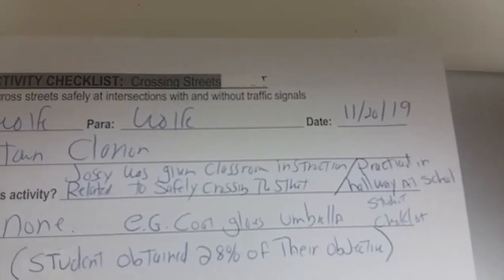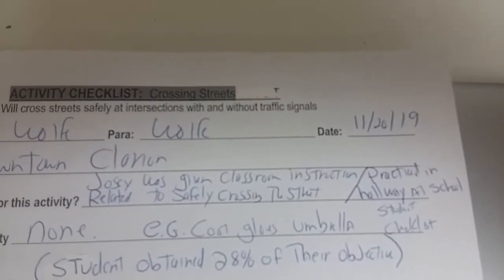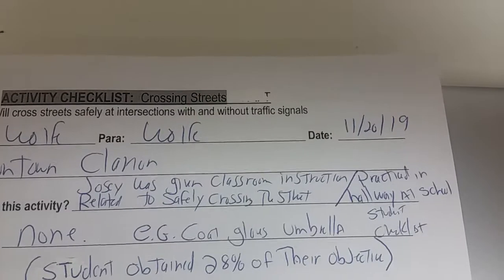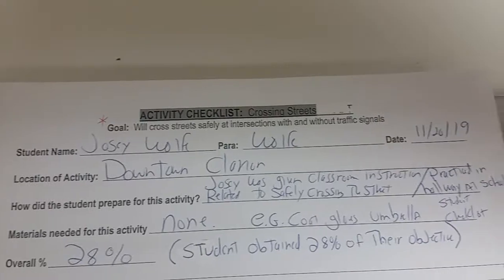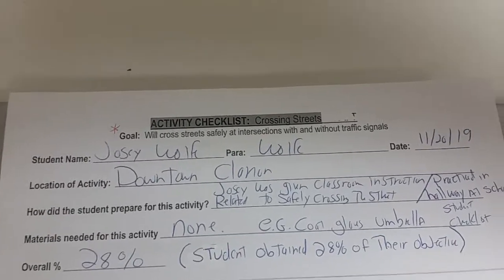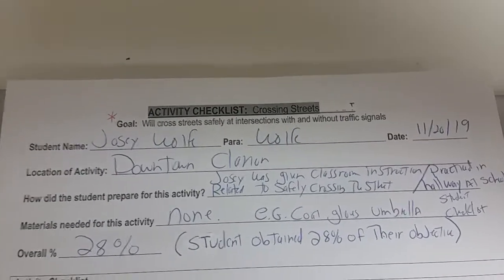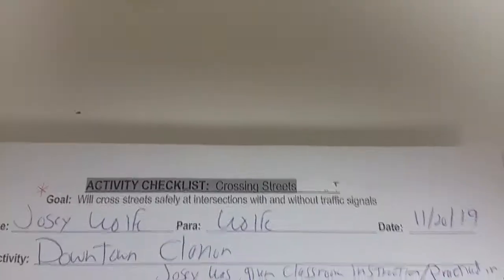Okay, so Josie was given classroom instruction related to safely crossing the street, and she practiced in the hallway at school. So those are the things that got her ready to be taken out in order to learn, or not to learn, to be assessed on this particular goal.